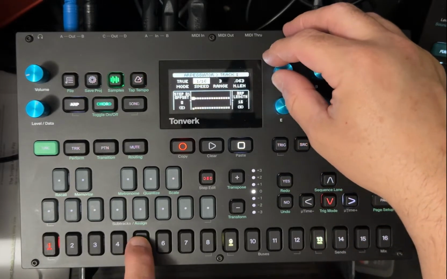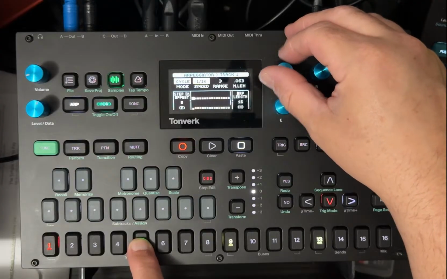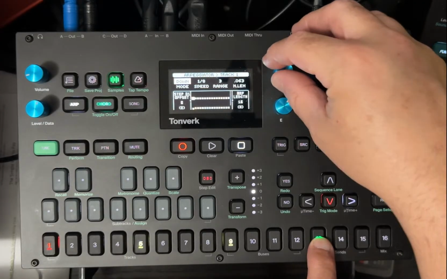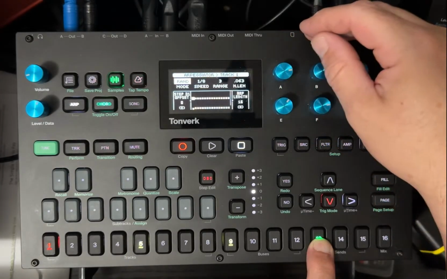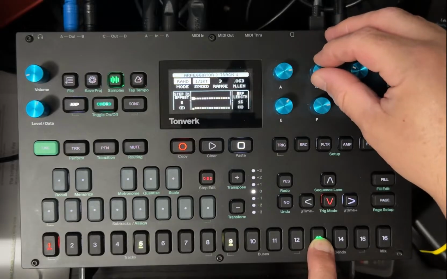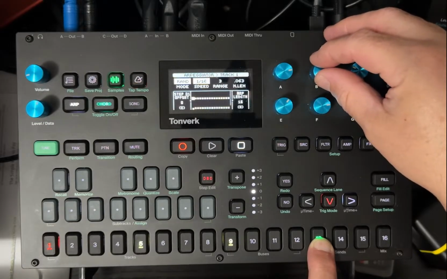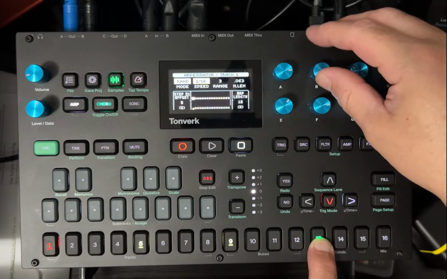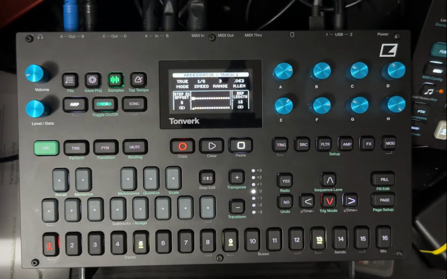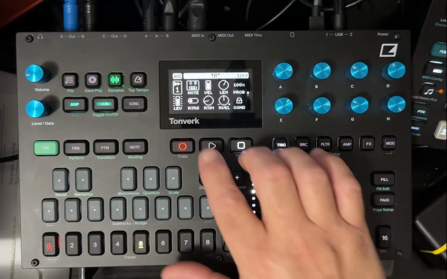We're going to go to 5 and change the arpeggiation to cycle. We're going to go to 13 and randomize the arpeggiation, and then 16 dot. Okay, now it's going to drastically change everything.